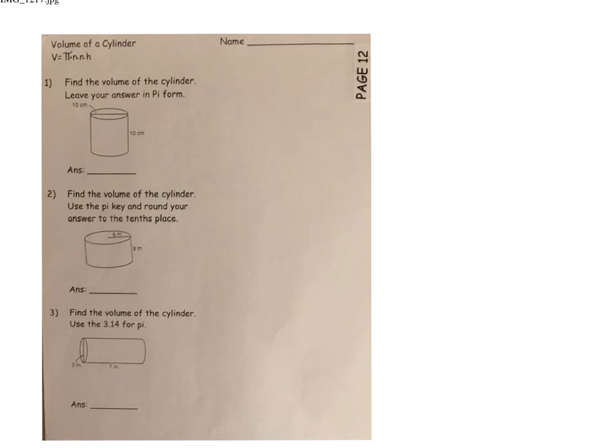Welcome to page 12 of your volume packet. On this page, we're going to be calculating the volume of each of the given cylinders. However, we are asked to use different versions of pi in each of these problems.